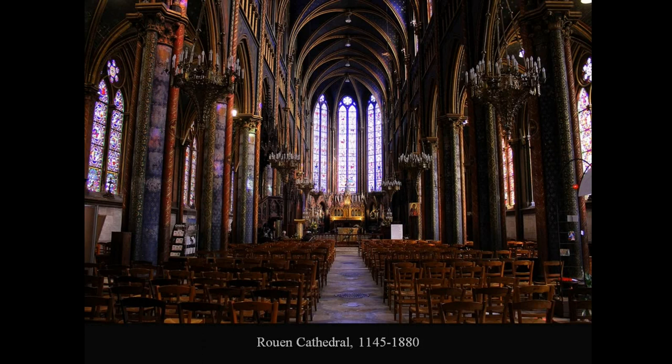Inside we can see that the interior of Rouen Cathedral, compared to other Gothic structures, is really polychromic. We can see the usage of colorful marble. We can also see the covering of the columns and of the vaulting system on all the walls with very tiny patterns, with the motifs of royal lilies and other floral motifs.